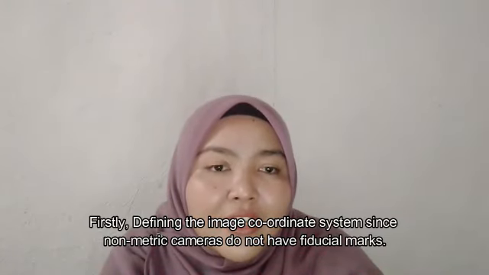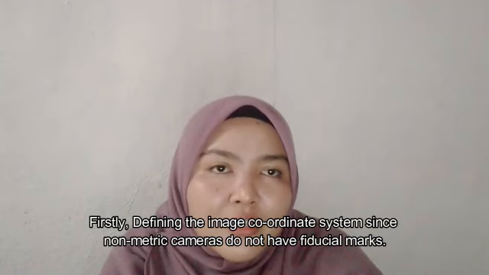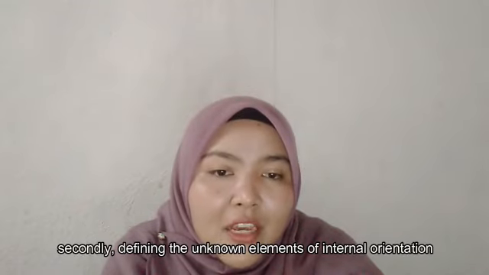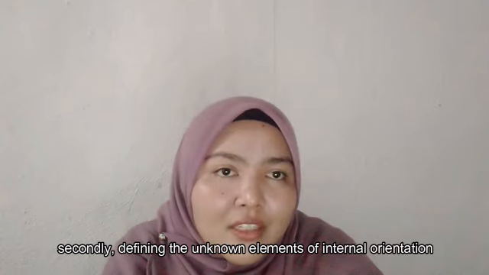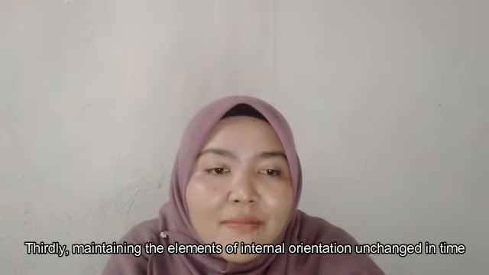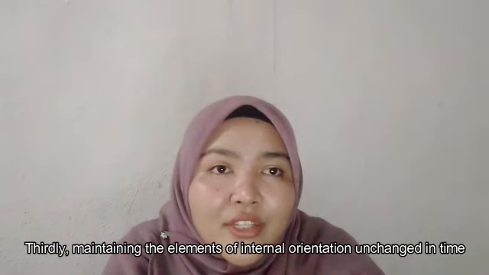Firstly, defining the image coordinate system, since non-metric camera do not have fiducial marks. Secondly, defining the unknown elements of internal orientation. Thirdly, maintaining the elements of internal orientation unchanged in time.